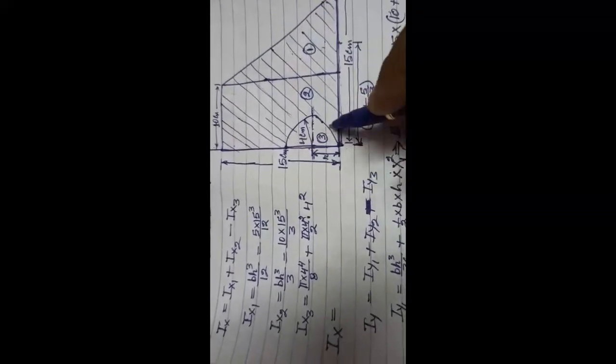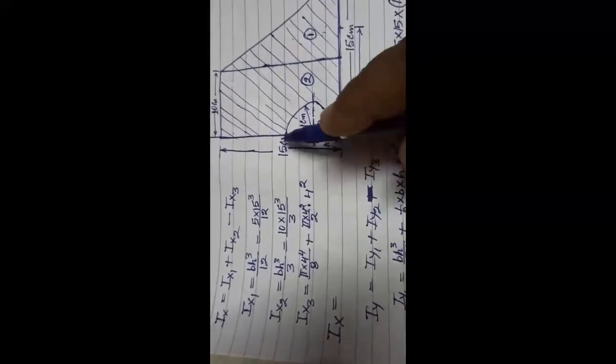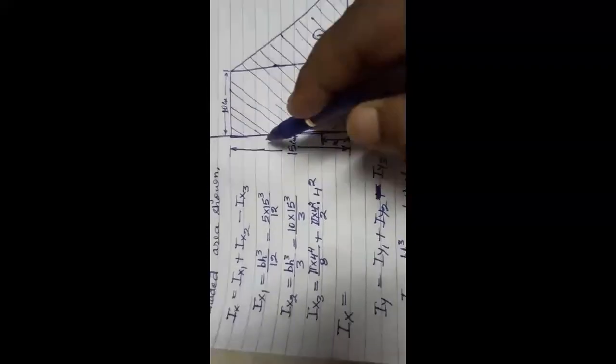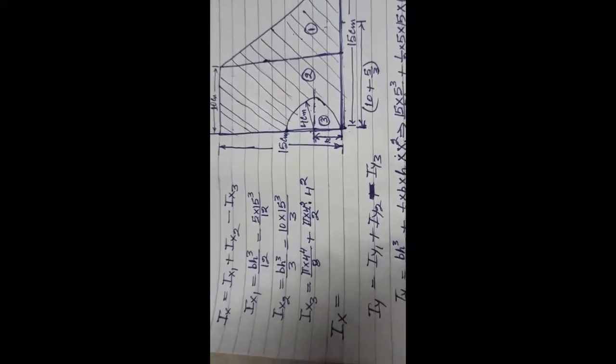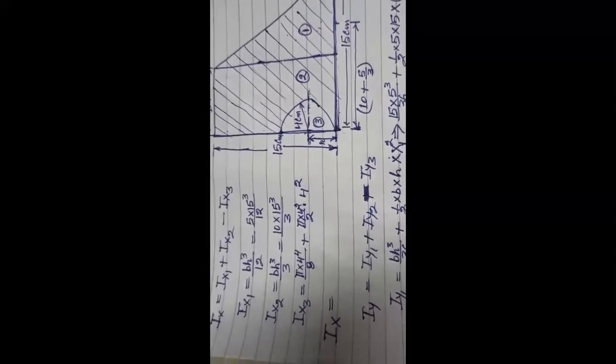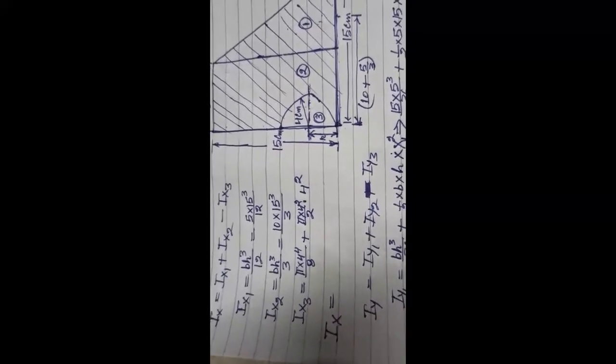Now for the semicircle about this line, it is directly given by the formula Iy3, which is equal to pi into r to the power 4 upon 8.